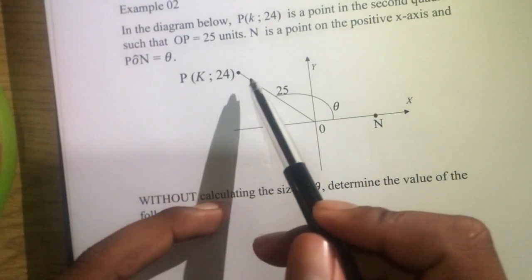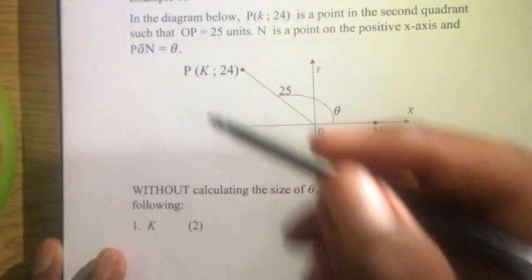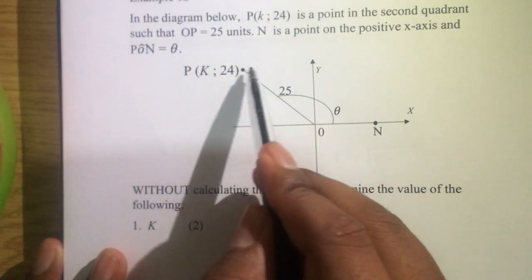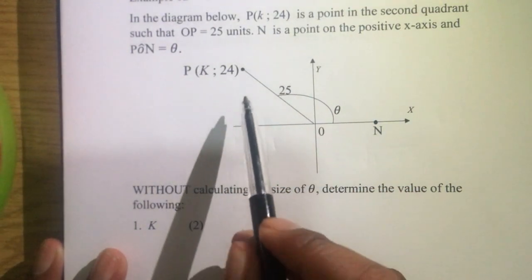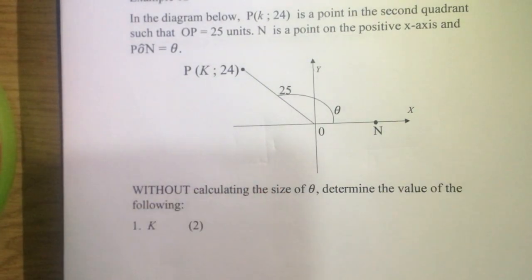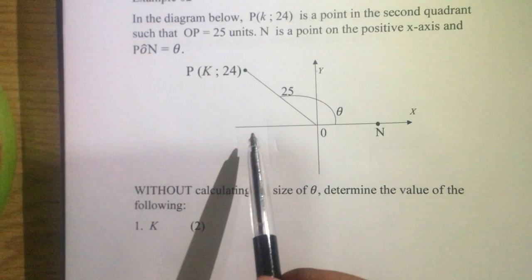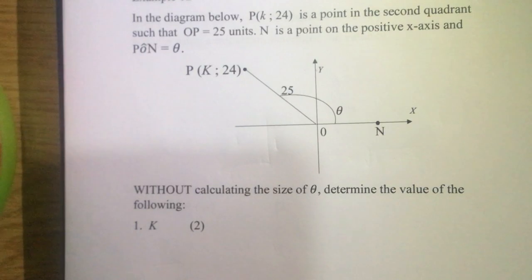So it's very easy. Now we must complete our right angle triangle, right? How are we going to complete it? By constructing a line towards the y-axis or towards the x-axis? There are two things to do. Always notice, your line must be constructed towards the x-axis, which is the horizontal line.